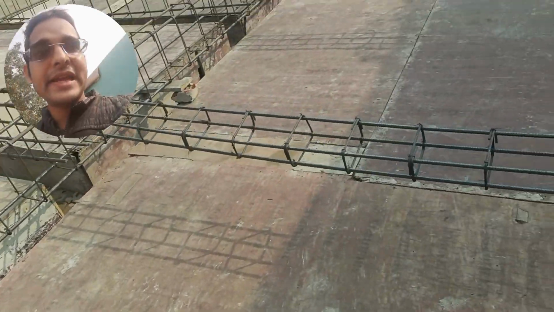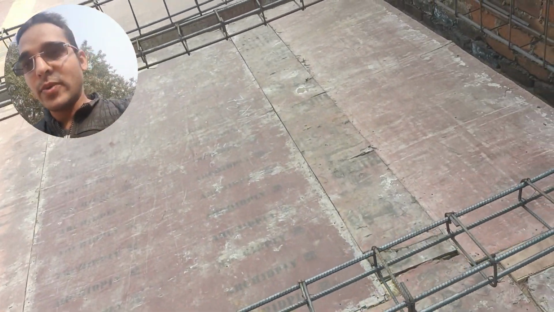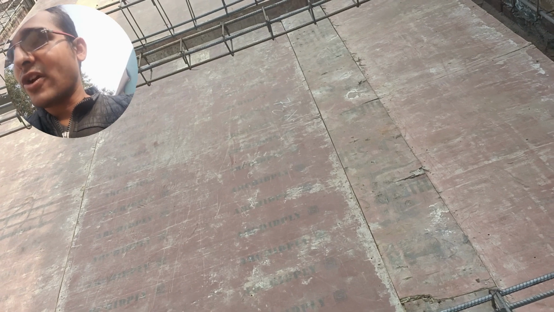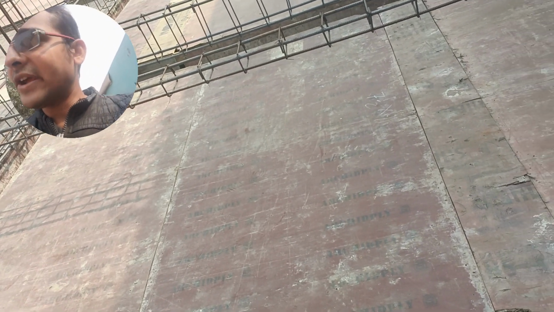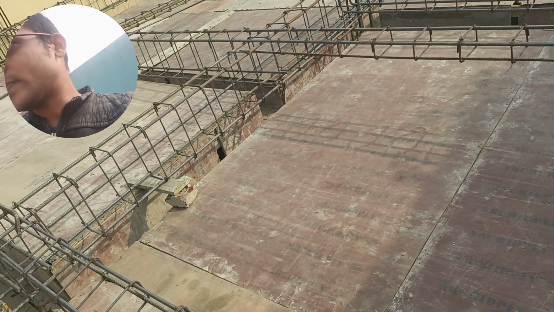And I have already talked about this area. This is an area of an open terrace from where the sun, light and rain, everything will be coming over here. The proper slope will be made in order to take the water out from the top surface.